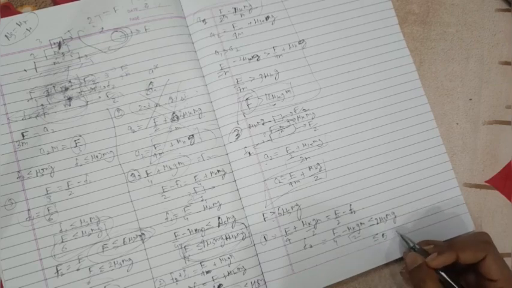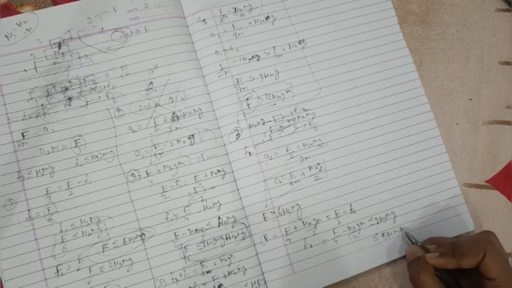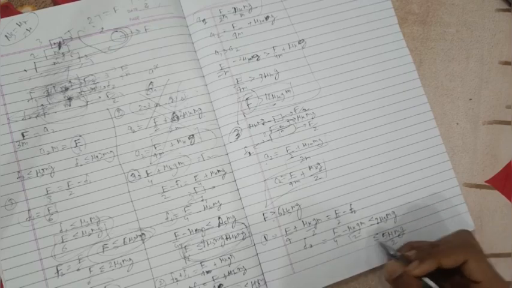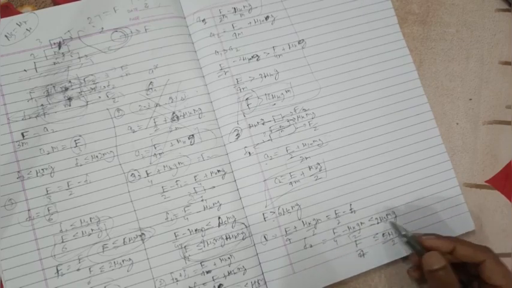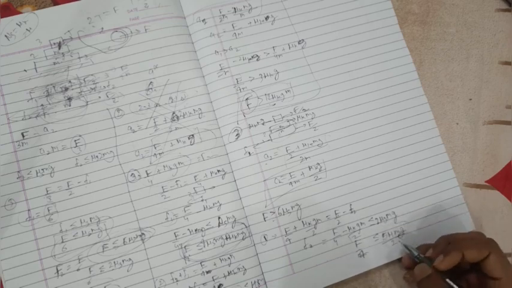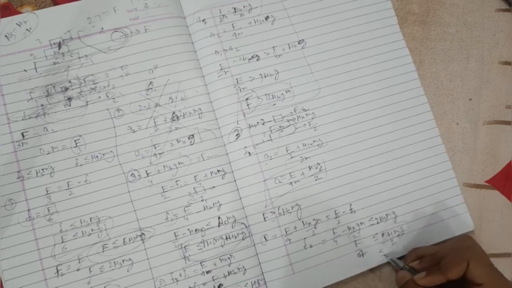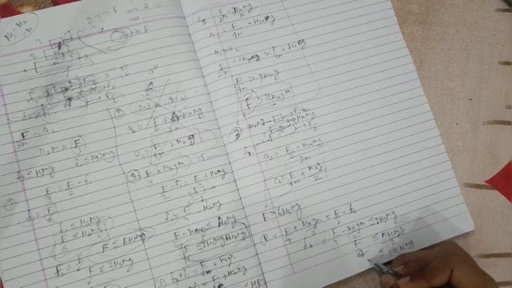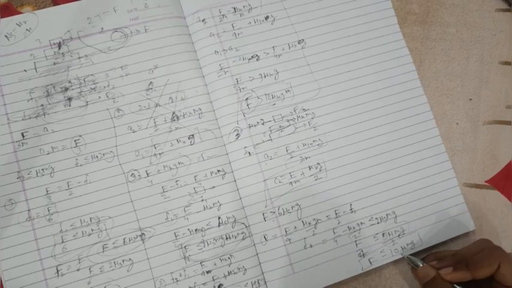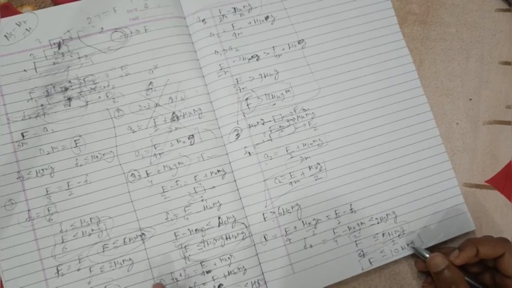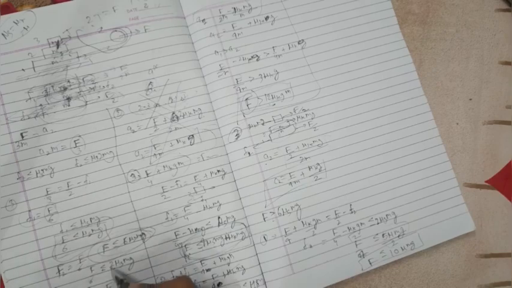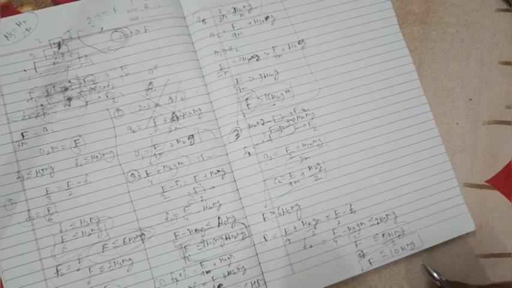We are talking about the not slipping case, that's why I used mu s here. If I take it on the other side, we get 5 mu mg divided by 2 should be greater than this 4. Mu k and mu s are equal here, so I can add them together in this manner, and the values will become 10 mu mg. So the force applied should be lesser than 10 mu mg.